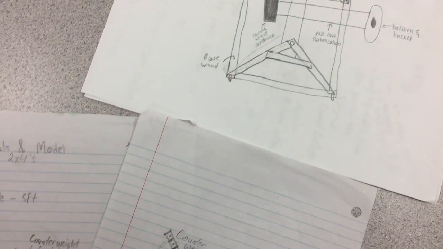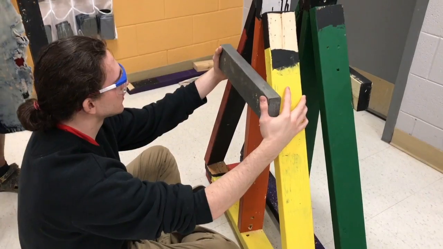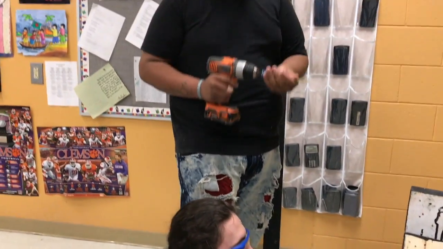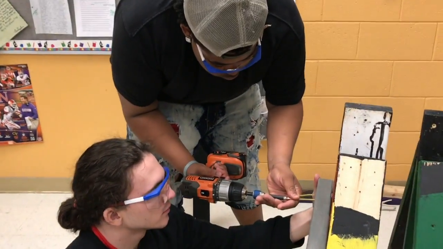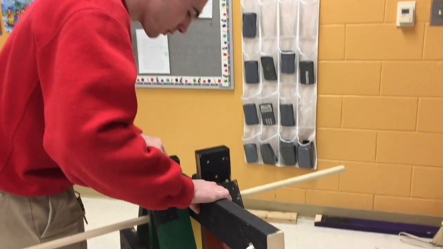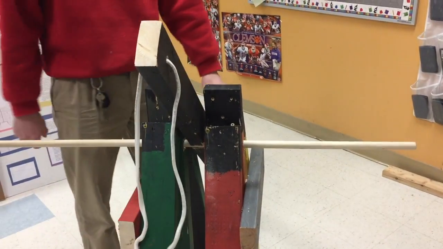And then from that, we went down to Dr. Chrisman, grabbed basically all of his wood, and brought this up here. And we had someone else in the class named Dante. He's helped us build the entire thing. And right now, we're going through a process to build our arm, something that's going to be able to swing and throw the water balloon. So we're trying to figure out the best way that we can build the arm.